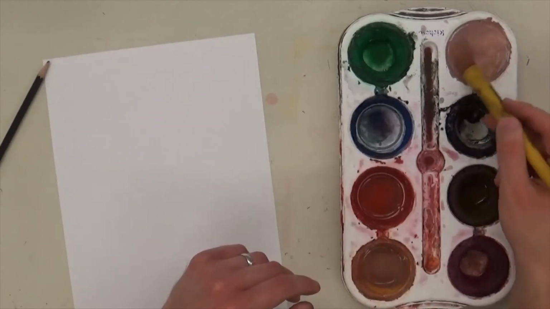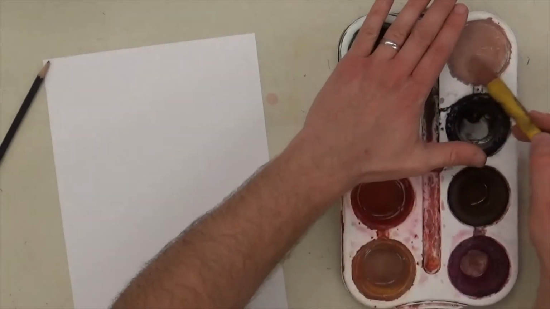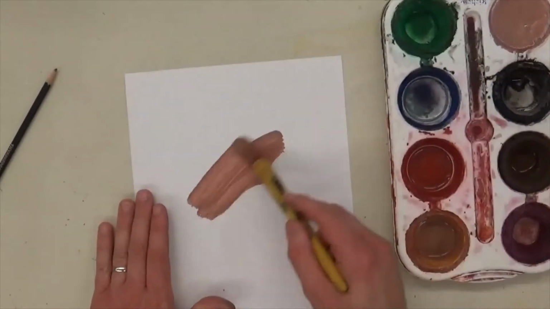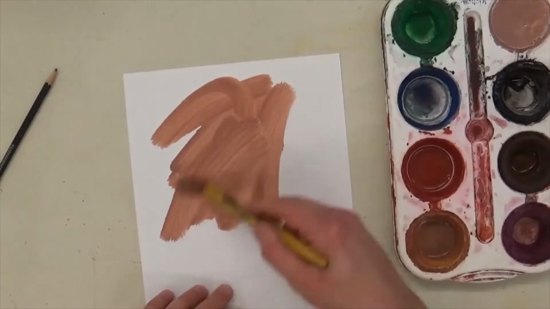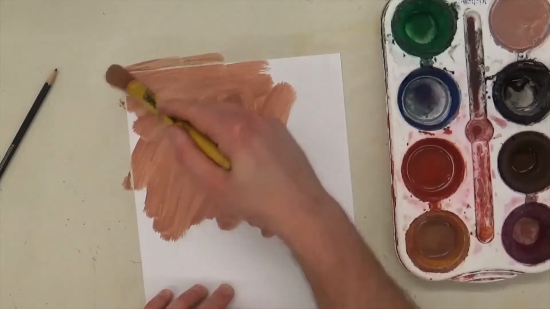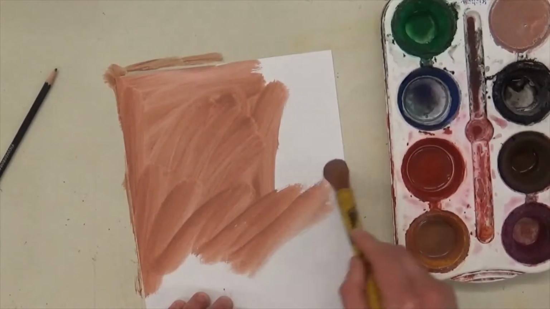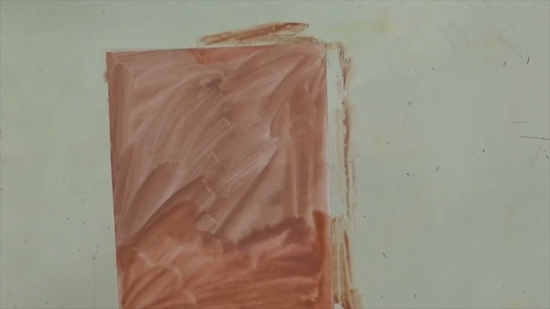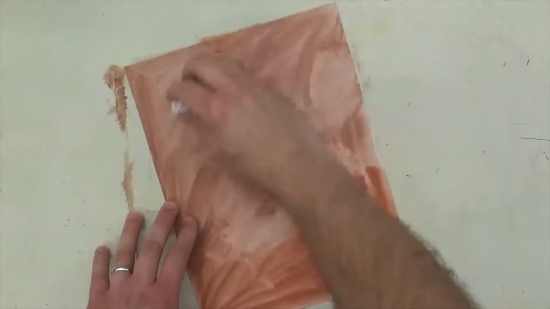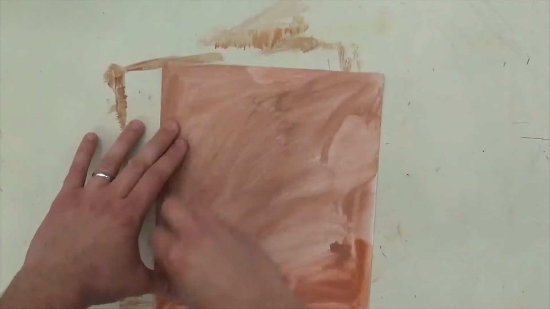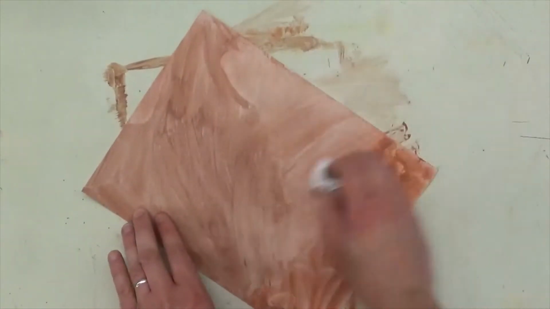And then once you get your skin color, you can kind of compare it. And once it looks right to you, you can paint your paper with it. So that's pretty close to my skin color. So I'm just going to paint my whole paper with that color that I made. Alright, once you painted your paper, you can kind of quickly dry it off with a tissue or a paper towel.